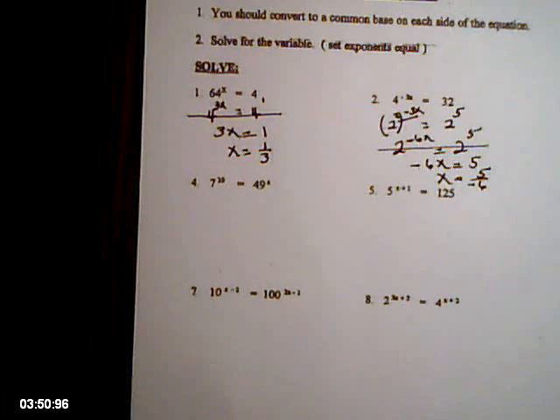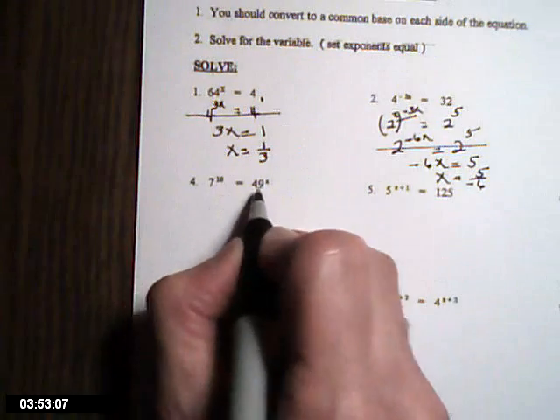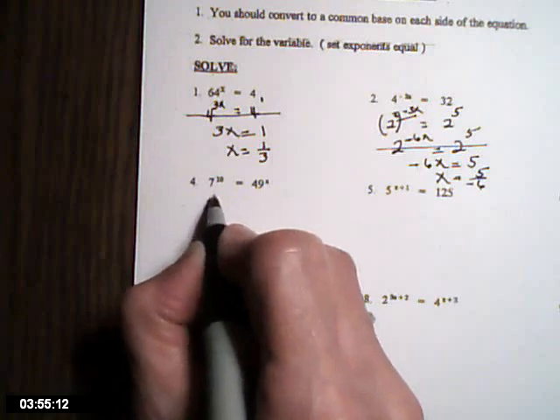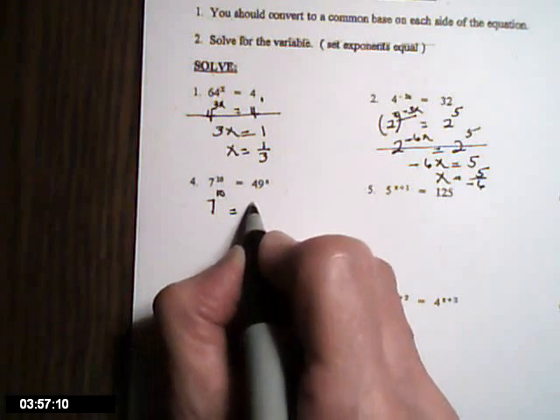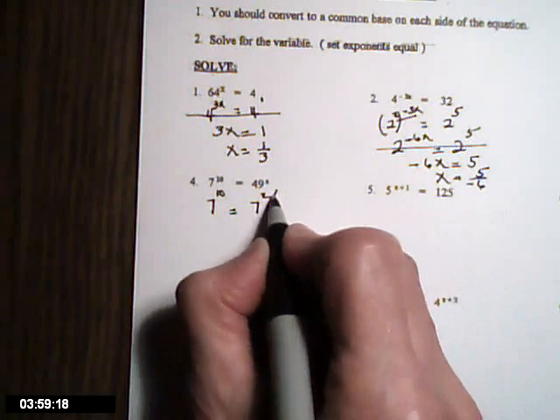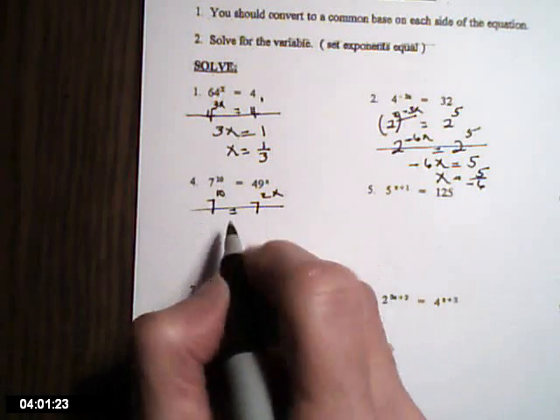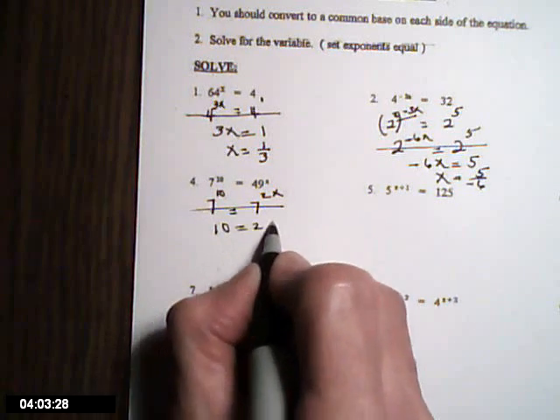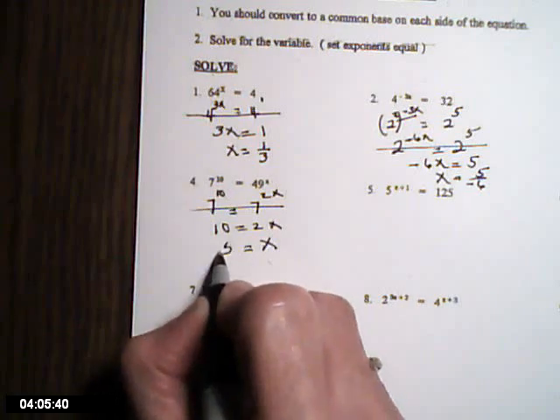Alright. Problem number 4. We have a 7 and a 49. 7 can be my base, so that one doesn't change. 7 squared is 49. The x is in the exponents. Drop your bases. You have 10 equals 2x, or x equals 5.